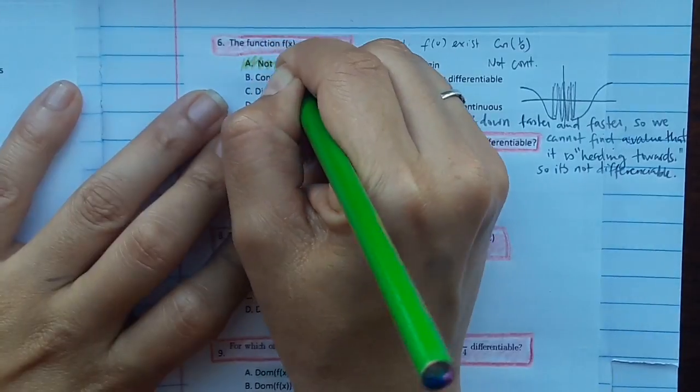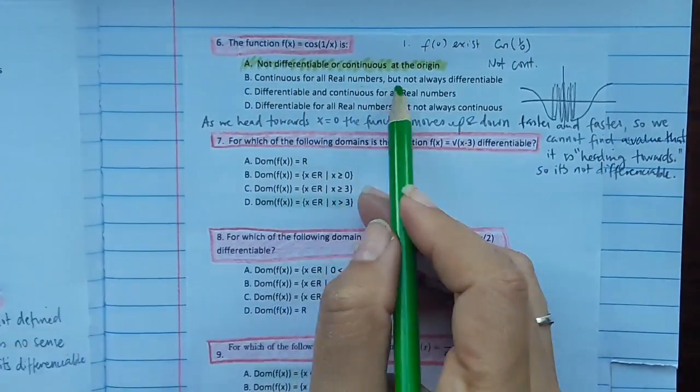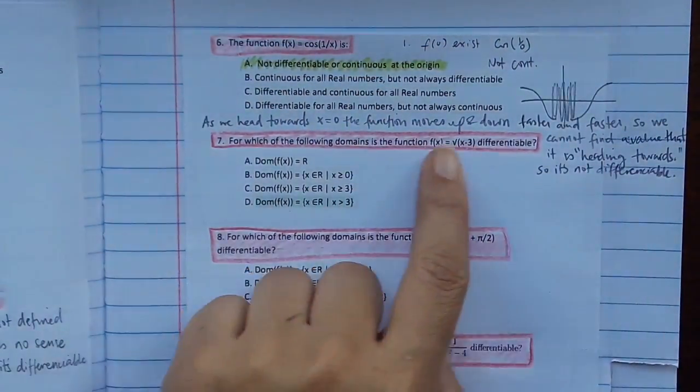Alright, so it's going to be A, not differentiable or continuous at the origin because we don't know what the limit is there. It's not approaching anything.